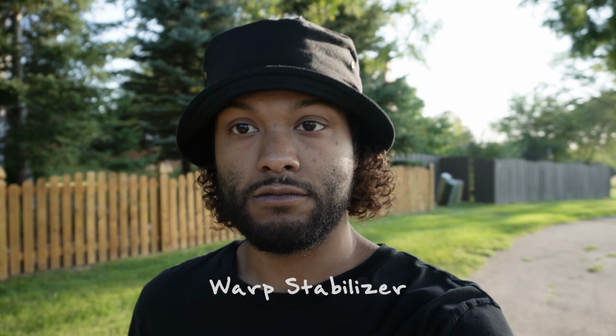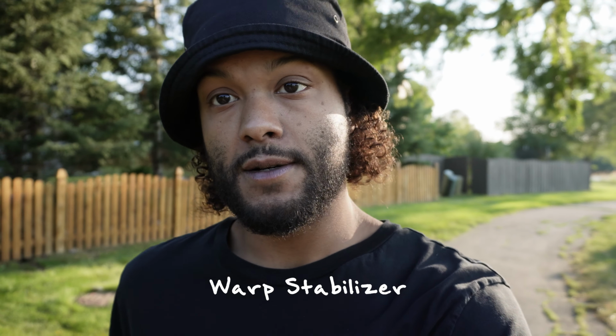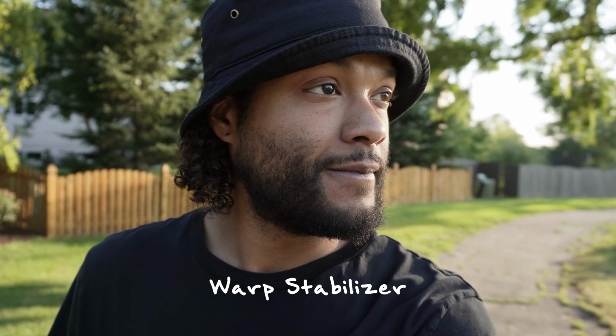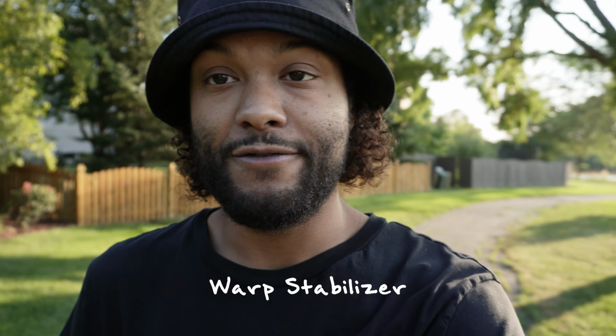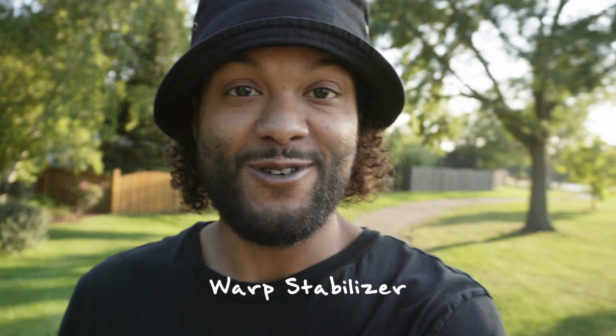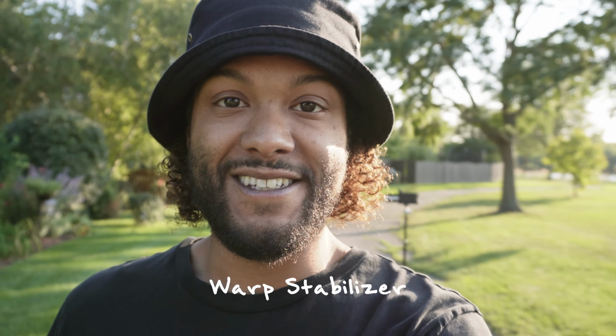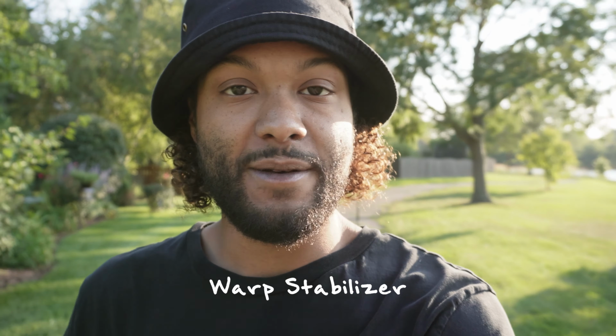And here we go. No stabilization. Comfortable arm's length away from the camera. Looking left, looking forward, looking right, looking back forward, and passing our ZV-1 stabilization test.